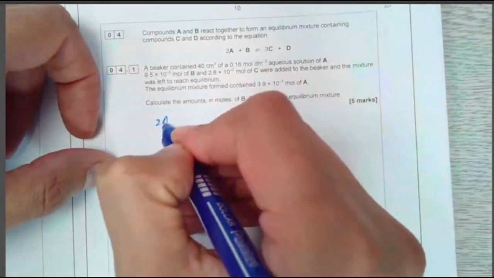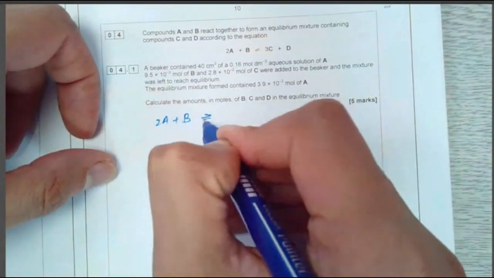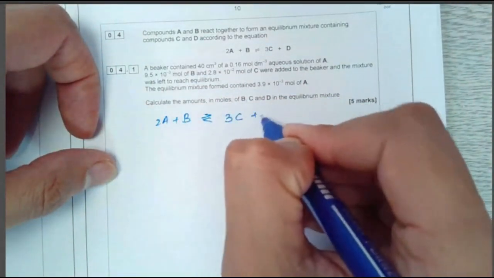It says compounds A and B react together to form an equilibrium mixture containing compounds C and D according to this equation. A beaker containing 40 centimeter cube of solution A, second one is B, and third one is C were added to a beaker and the mixture was left to reach equilibrium. So we've got 2A plus B reversible sign 3C plus D.